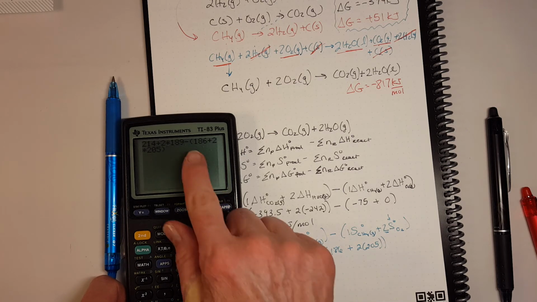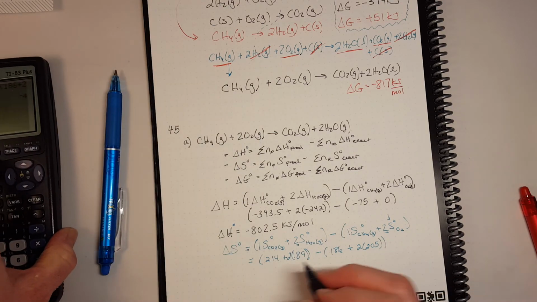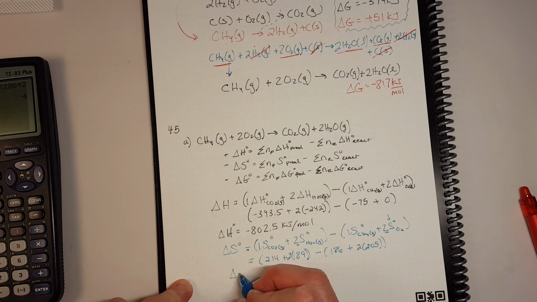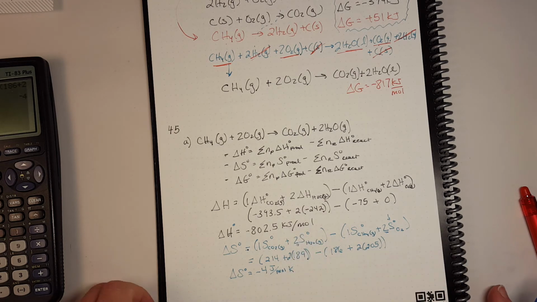If I don't put this in parentheses, then that negative doesn't get distributed to both of those. So you just have to be careful. And we get negative 4. So the delta S for this reaction is negative 4, and that's going to be in joules per mole Kelvin. Remember, joules for S, kilojoules for H and G.